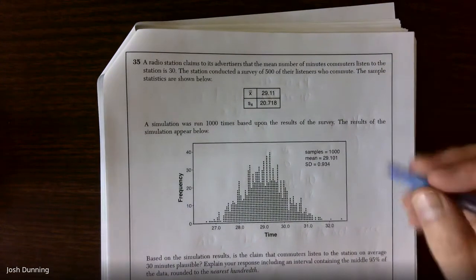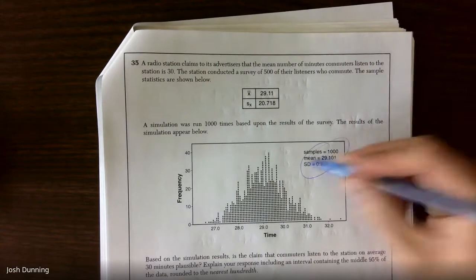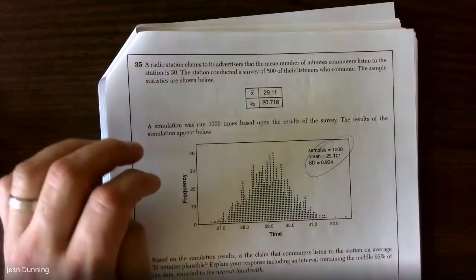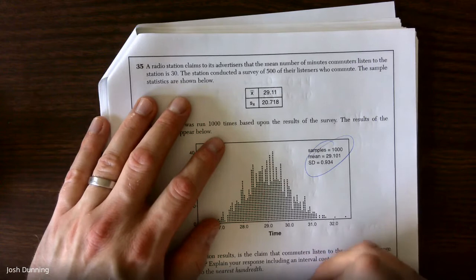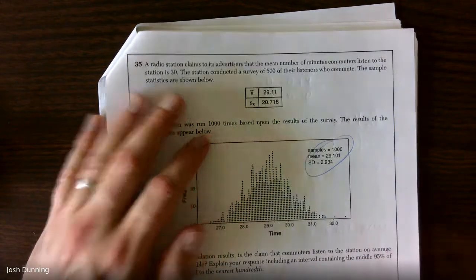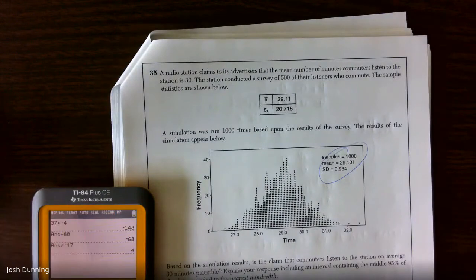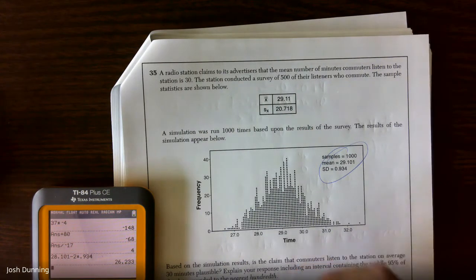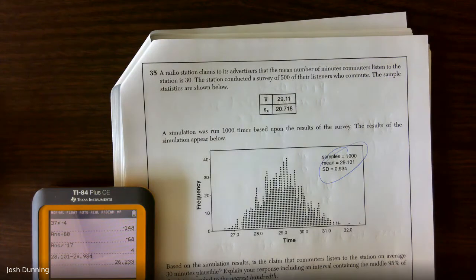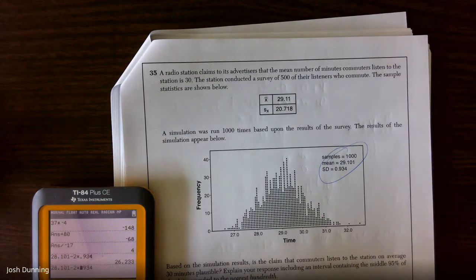Oh, here we go. And there's 100. Be careful of that. So we have to go the mean plus and minus 2 times 0.934. I'll do the minus first this time. Minus 2 times 0.934. Round to the nearest 100th. And then I'll go back and change my minus to a plus.